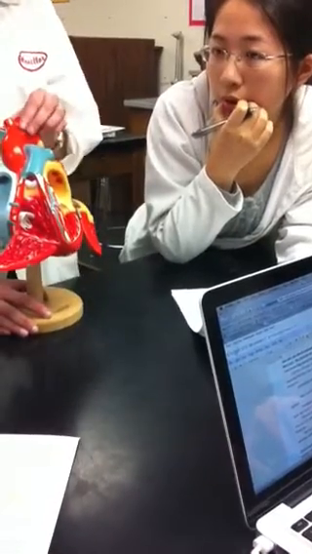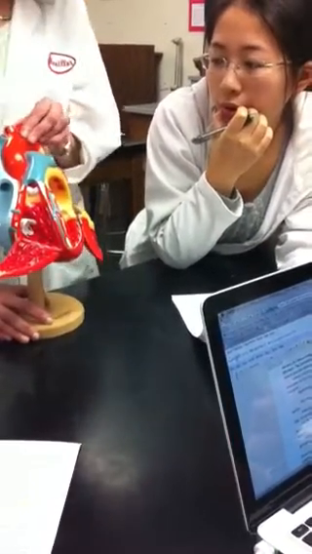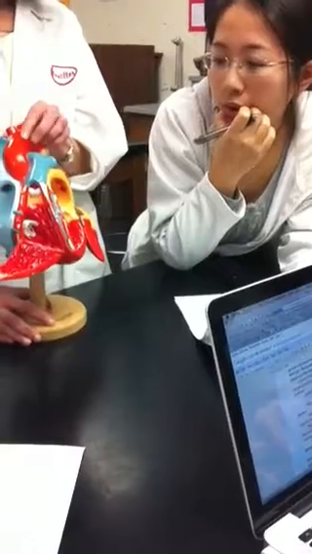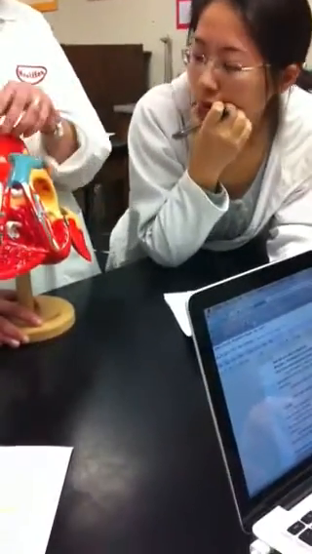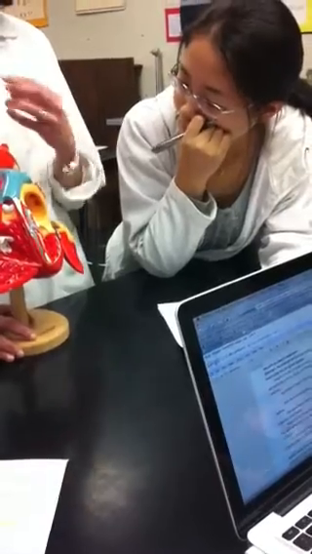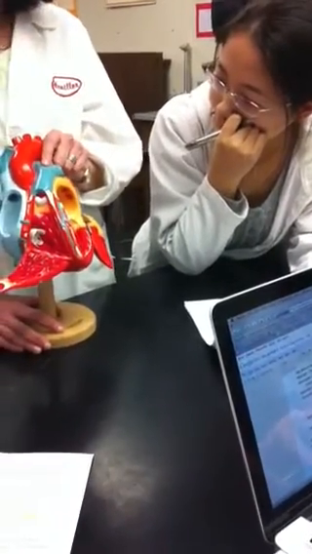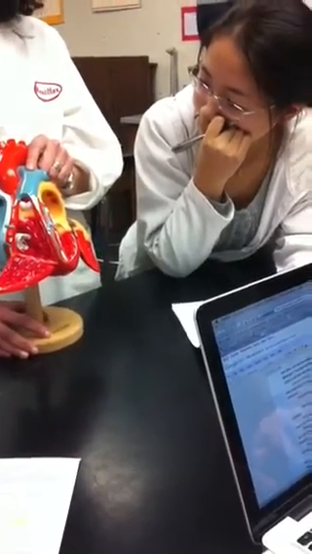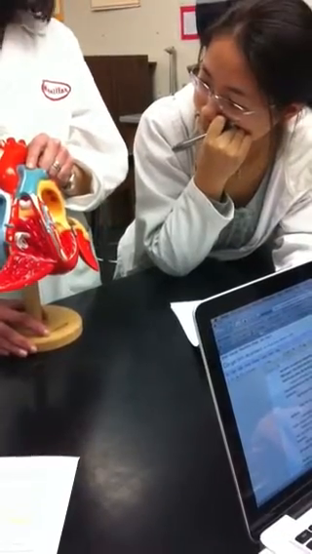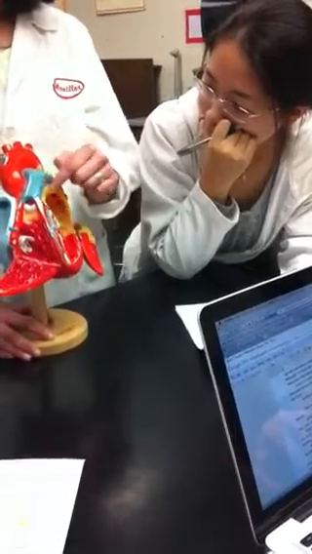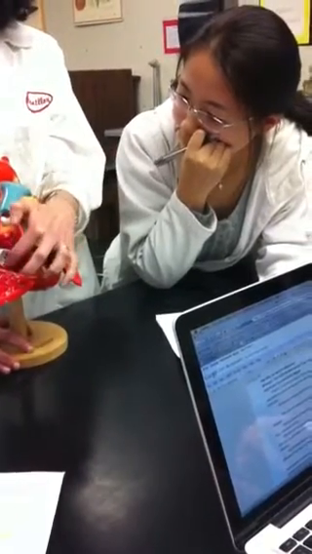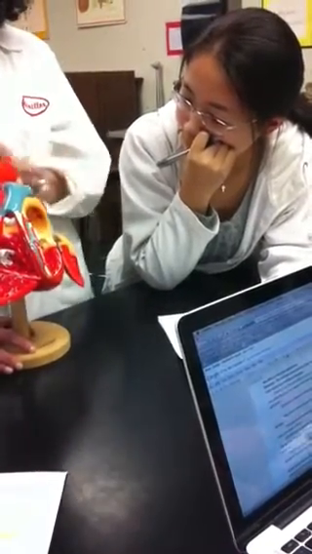And where did this blood come from? From the lungs. From the left ventricle. Left ventricle has oxygenated blood and pumps it out through the aorta to the body. And then this big one is the pulmonary artery, being pumped from the right ventricle to the lungs.